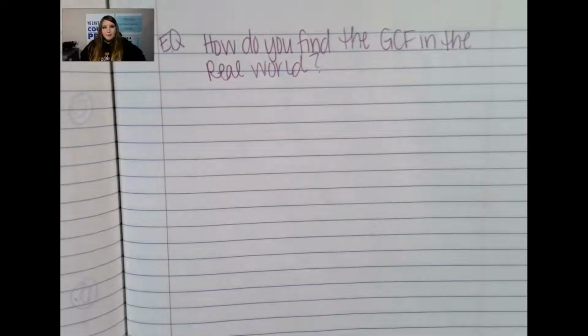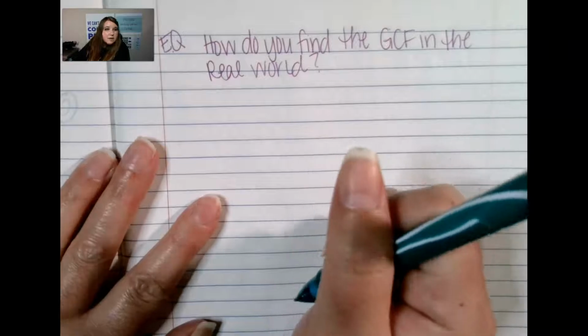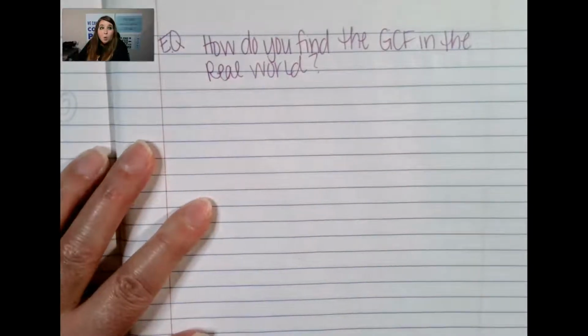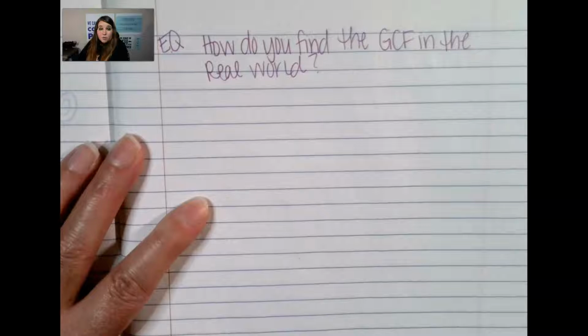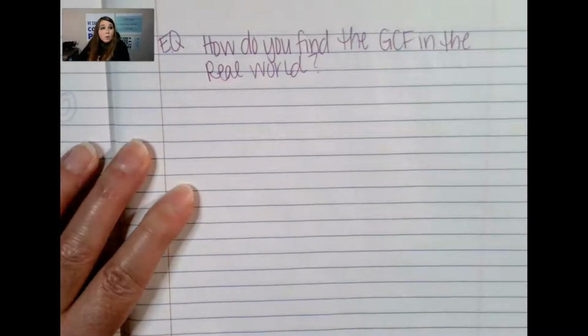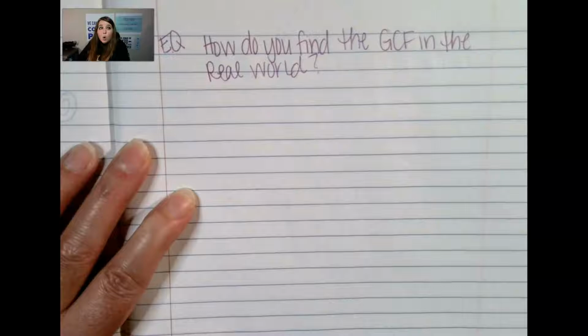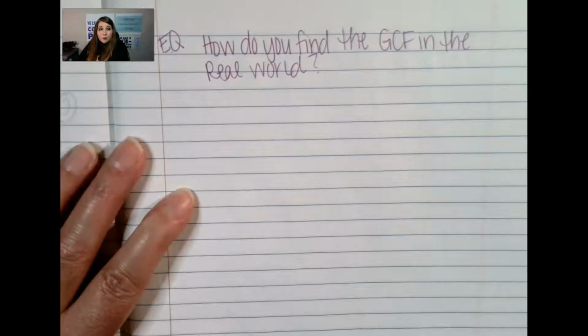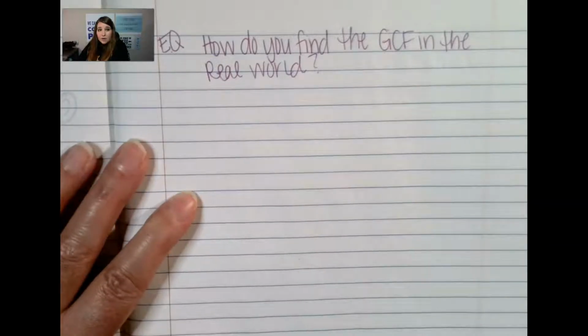There's my pen, it was in my pocket. Okay, so we're going to start with the first real life situation. We are filling pinatas for a party. And in our pinatas, we want to know what identical groups we can create with no gifts left over. So what's the greatest number of pinatas that we can fill?